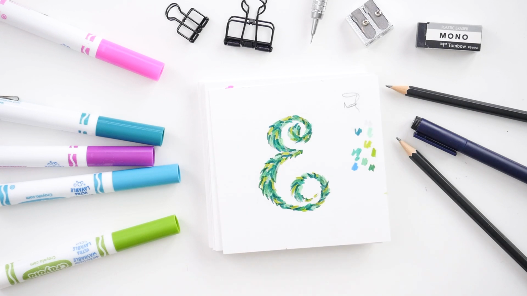It's our final day of the letter F, day 3. For today, we're going to take a few of these and add flourishes.